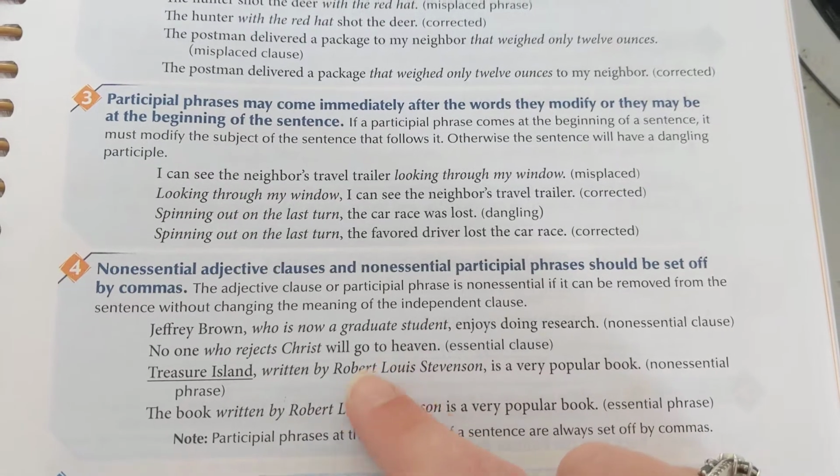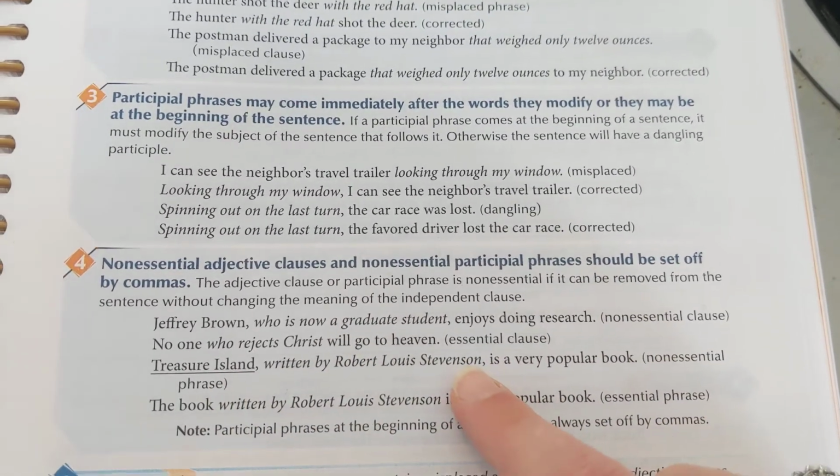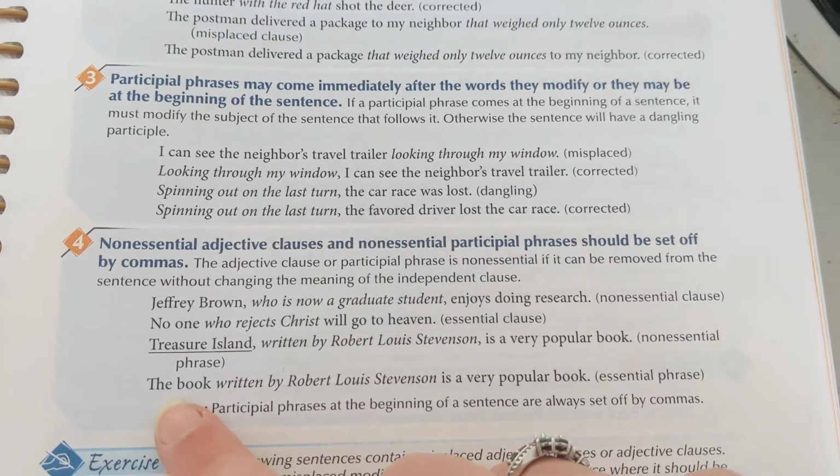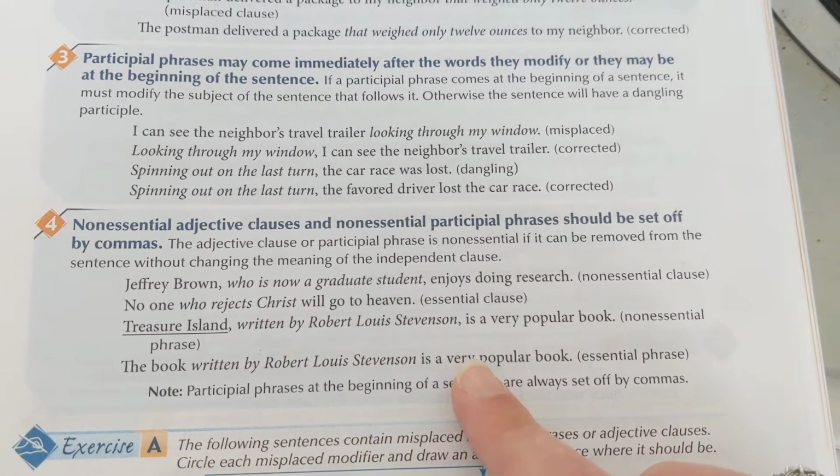That's just additional information that does not have to be there. So that's why it's set off by those 2 commas right there. Okay, now look at this 4th example. The book written by Robert Louis Stevenson is a very popular book.